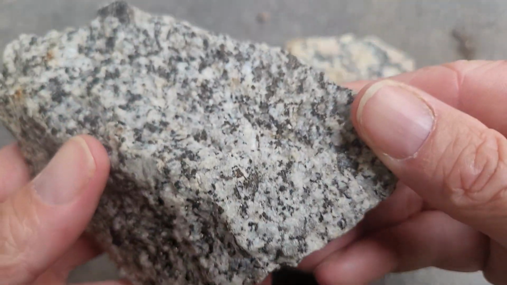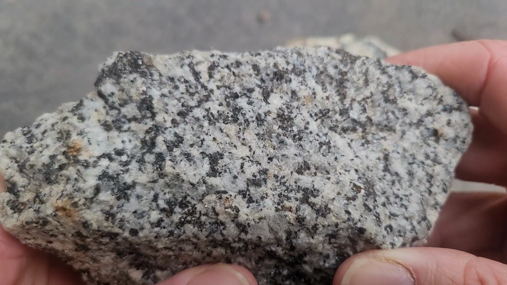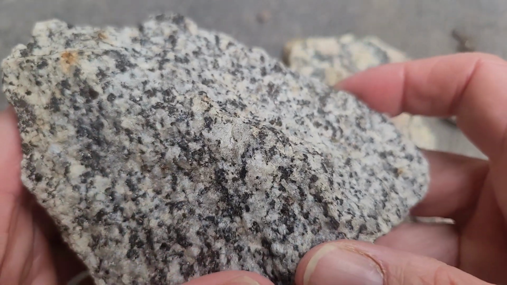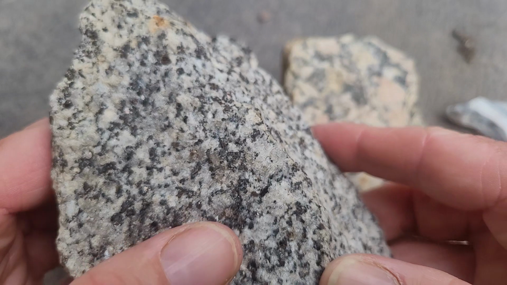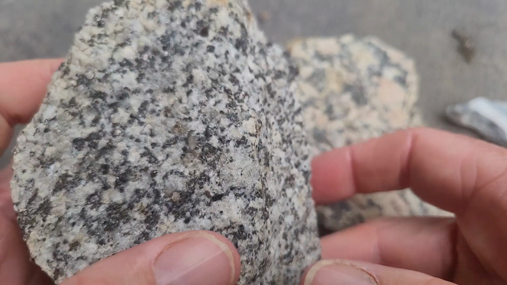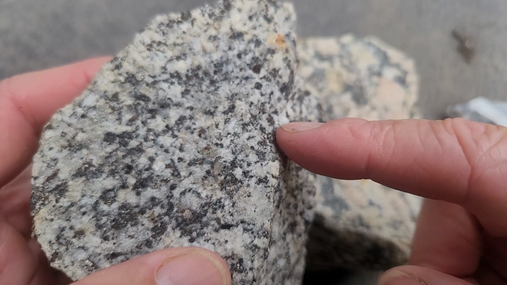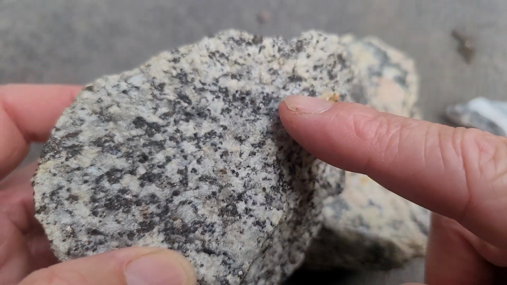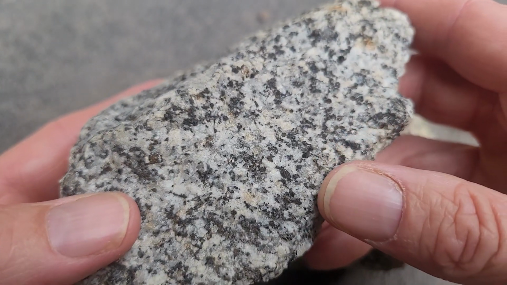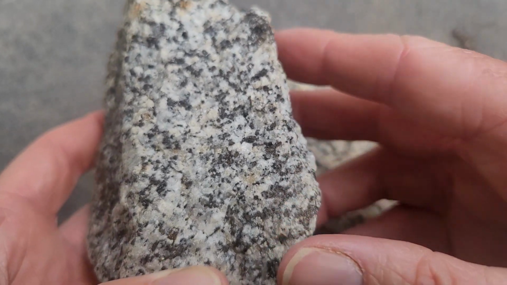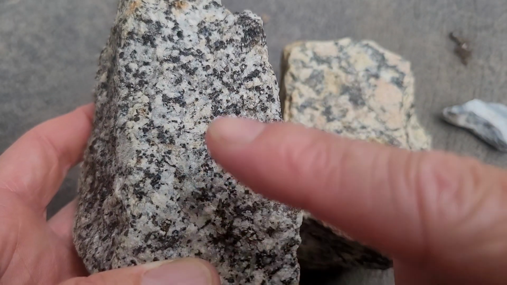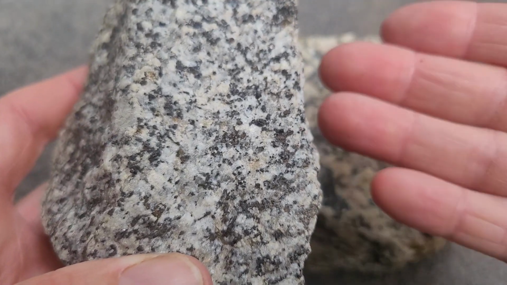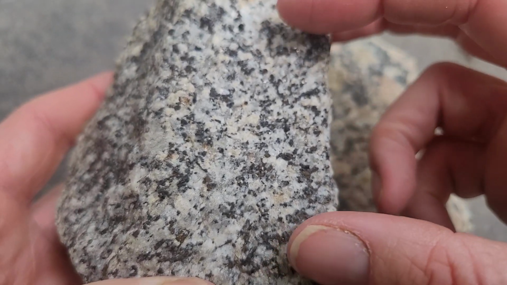So I'm going to say this is more like a granodiorite because of the higher percentage of darker coloured minerals and the absence of potassium feldspars. This would be equigranular because all the minerals look pretty much the same size, so there is no phenocryst in this material.